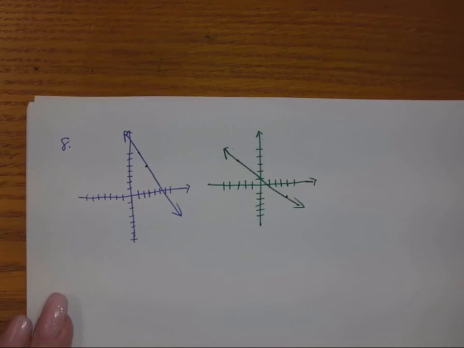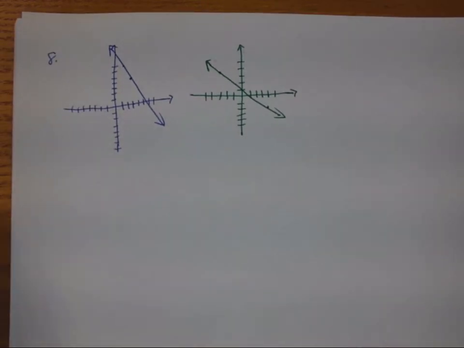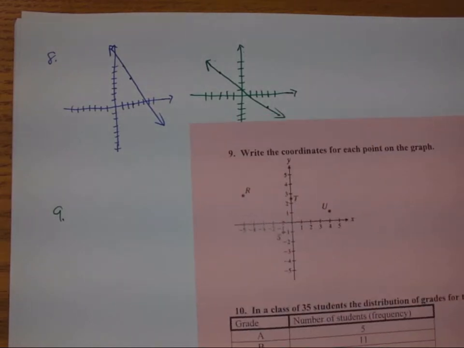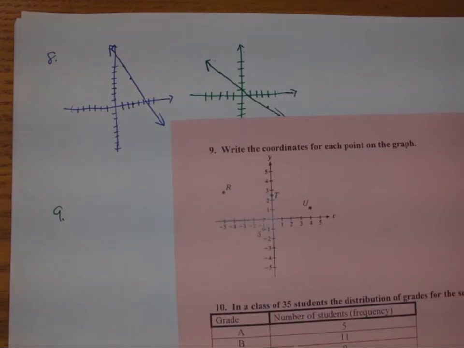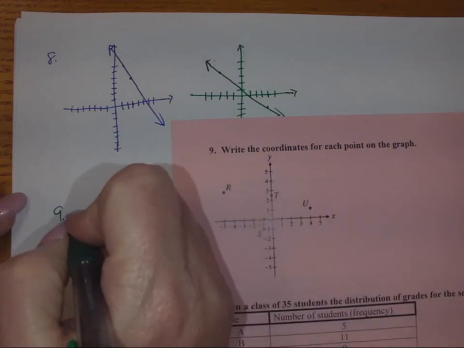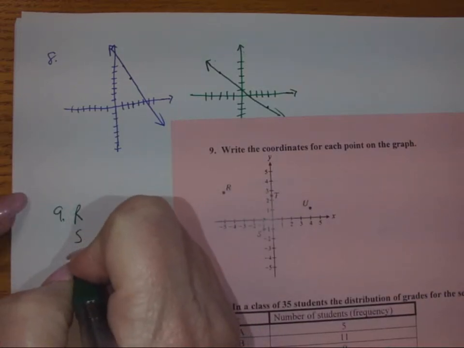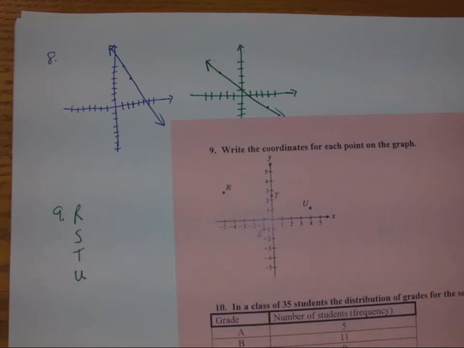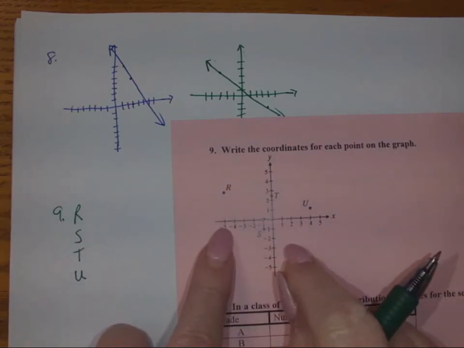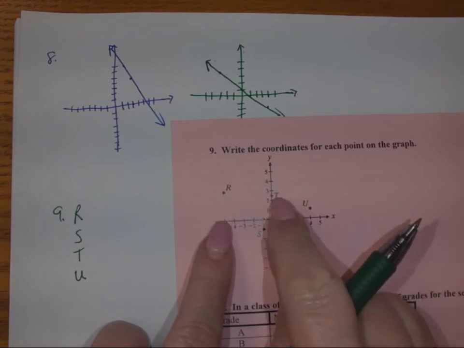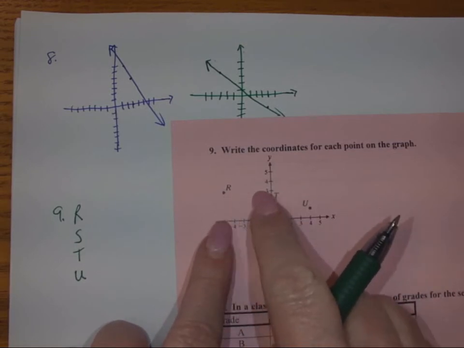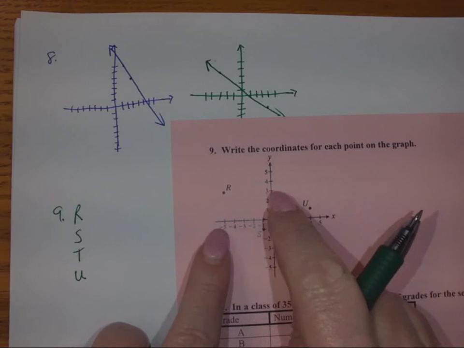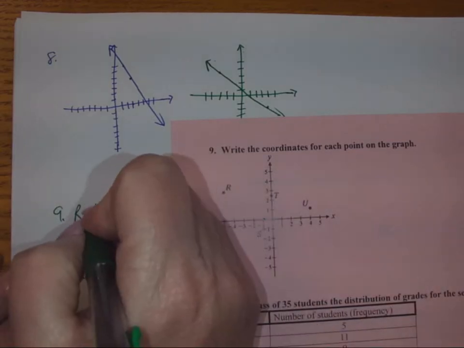All right, so our next problem, number 9, we are looking at a graph and we need to plot the points that are there. We need to write the ordered pairs of the plotted points. So we've got R, S, T, and U as the points that we have. For R, our x value is at -5 and our y value is at 3. So -5, 3.